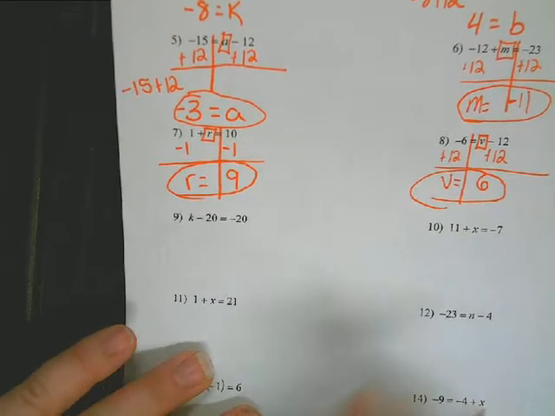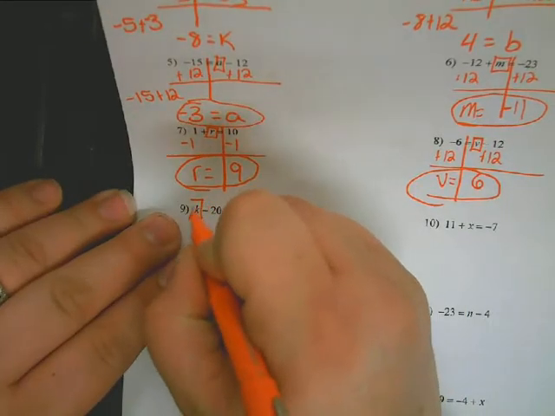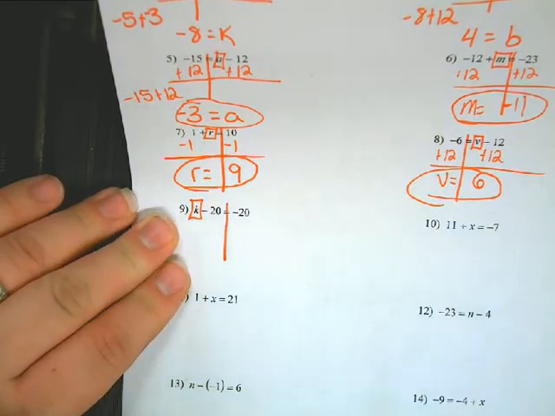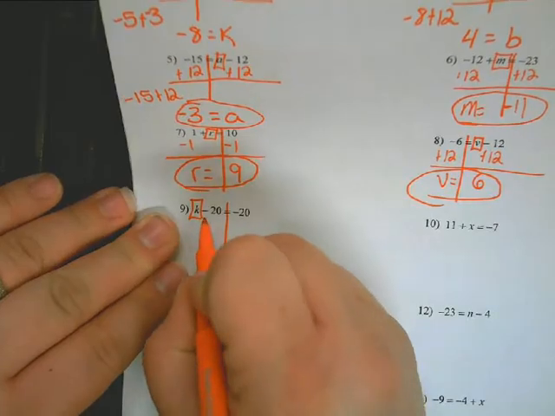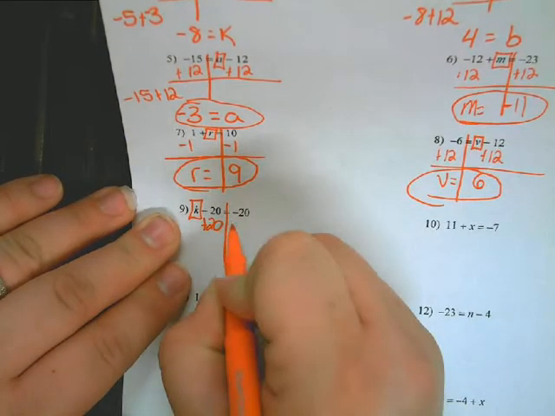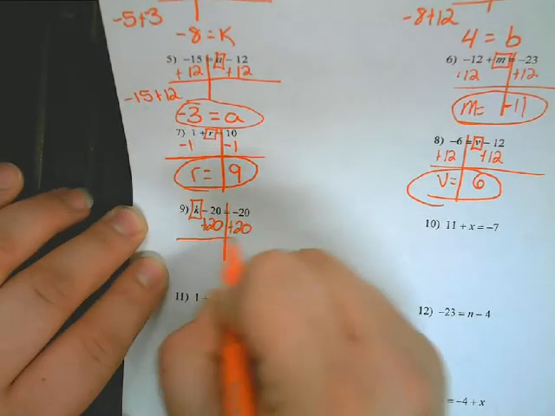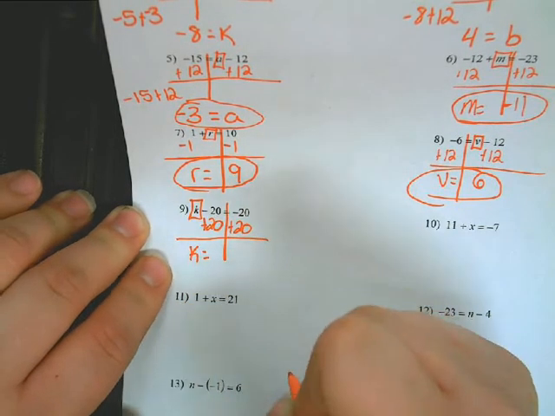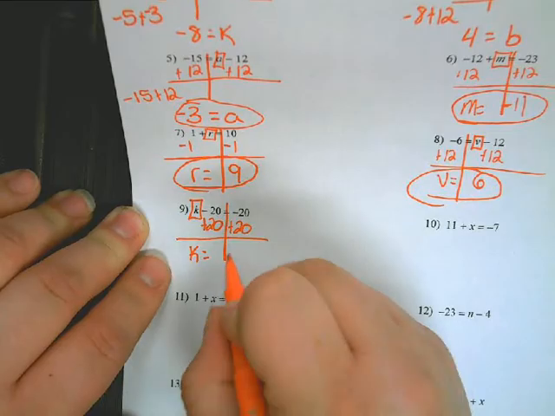Alright, let's look at number 9. Box your letter. Draw your line. Now what? Plus 20. Make sure you're taking the 20 that is on the same side of the K. So I'm left with K is equal to negative 20 plus 20. 0. K is equal to 0.